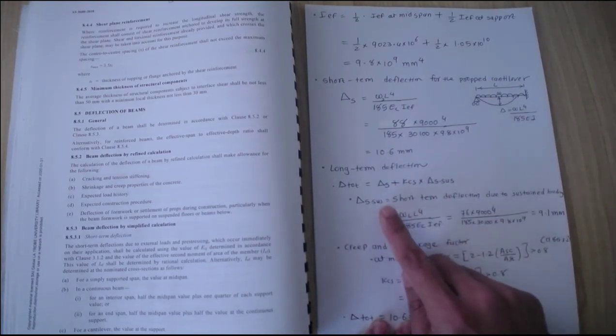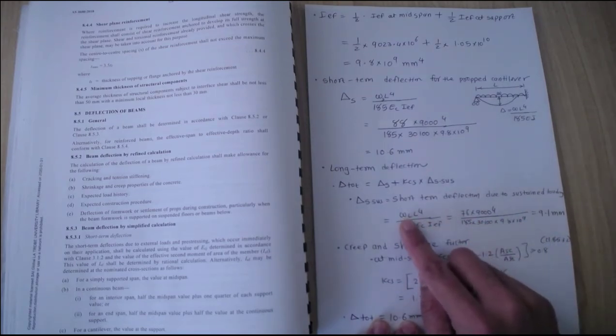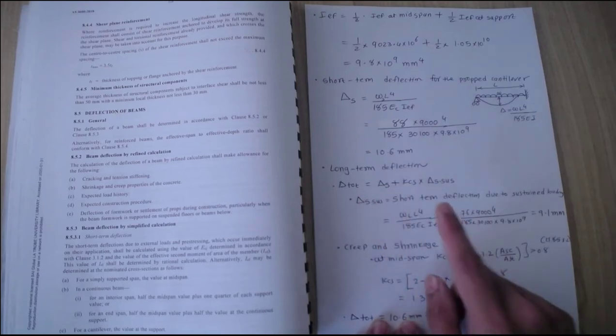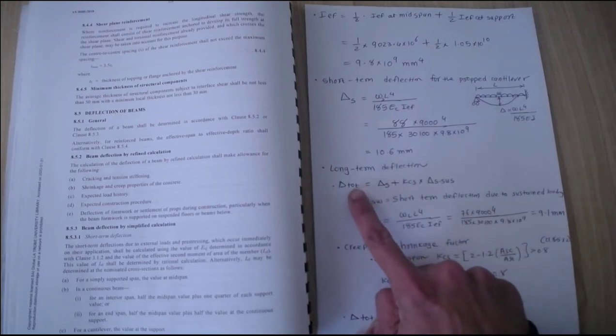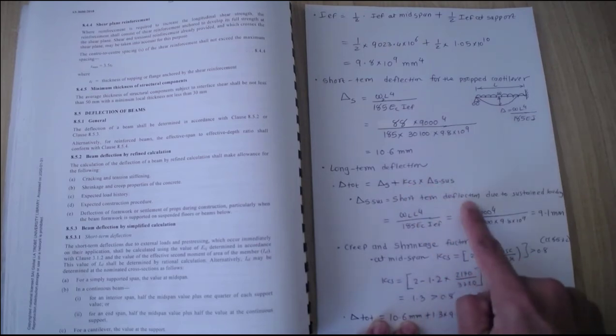The sustained load applied onto the beam will have an effect as well. So what is the long-term deflection? That is considered as the total deflection, the short-term deflection plus the deflection due to the sustained loading.